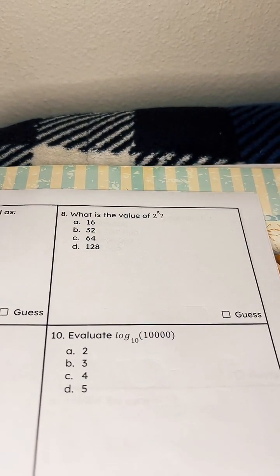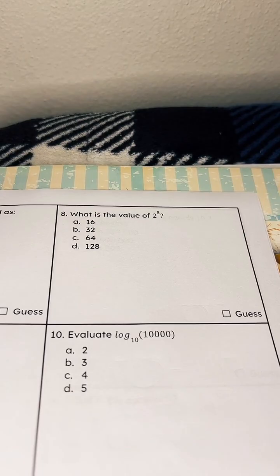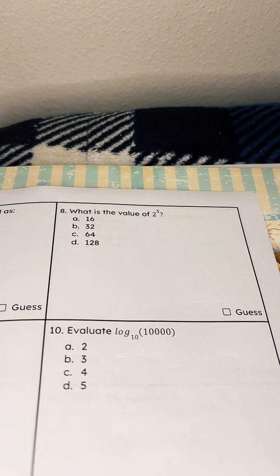All right, let's go to number 8. What is the value of 2 to the 5th? Are you getting A, B, C, or D? I added. Oh, yeah, no, when it's division, you subtract. When you're multiplying, you add. So good, yes. Okay, Vicky said B for this one. Okay. Can we get a second, third, or fourth to that?